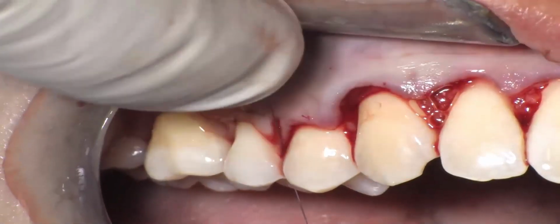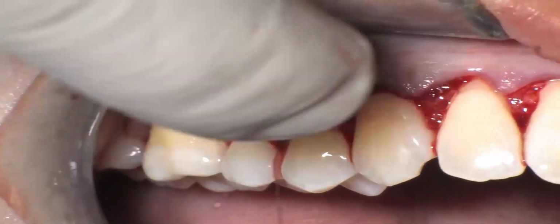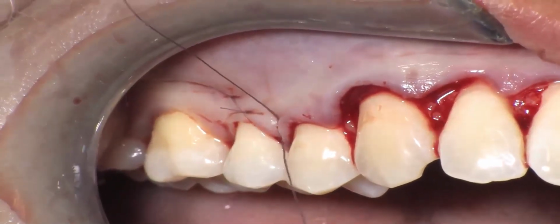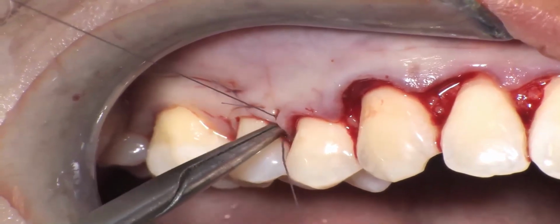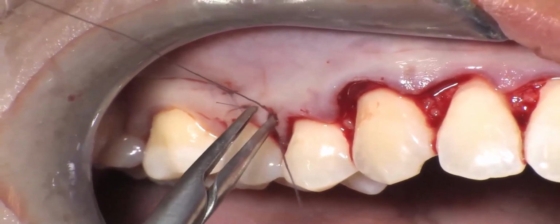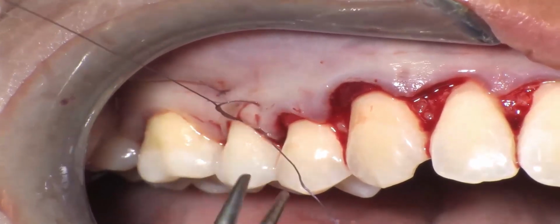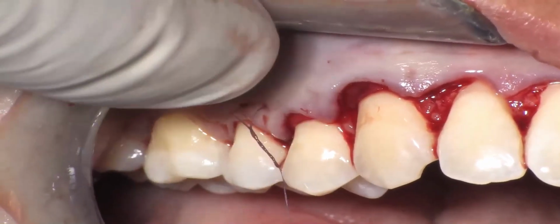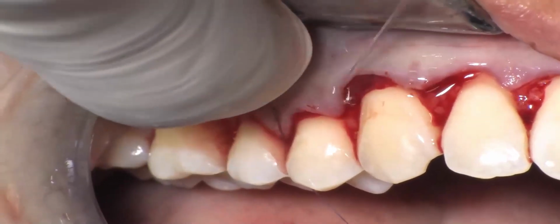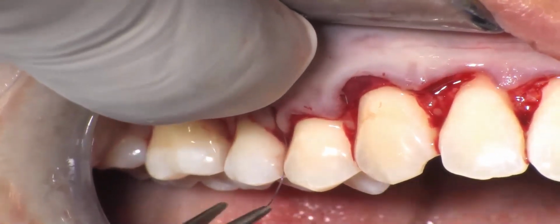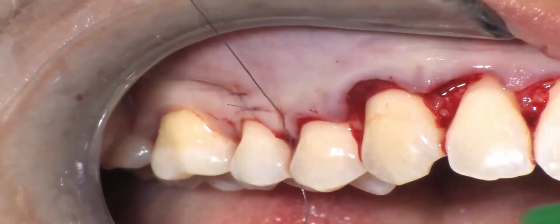And make a compression exactly in the middle. Surgical anatomic papilla. I don't like too much. Right.